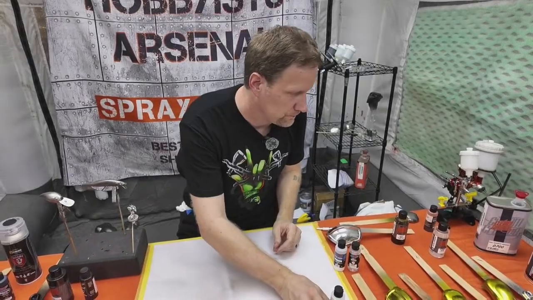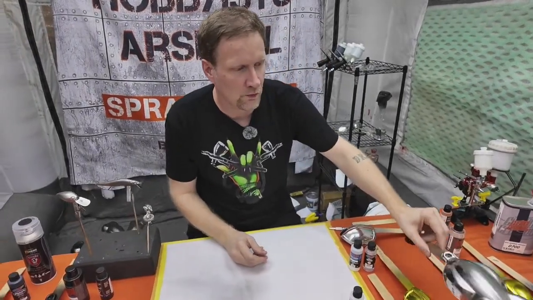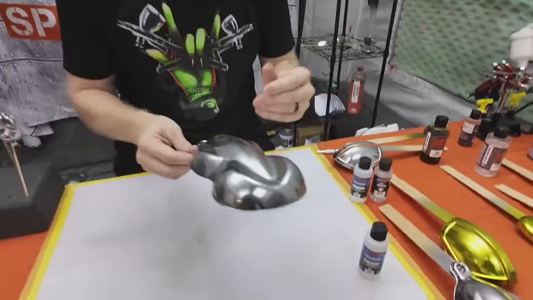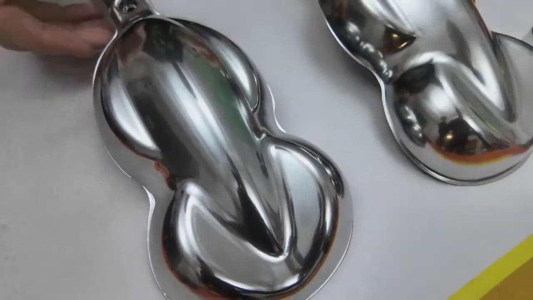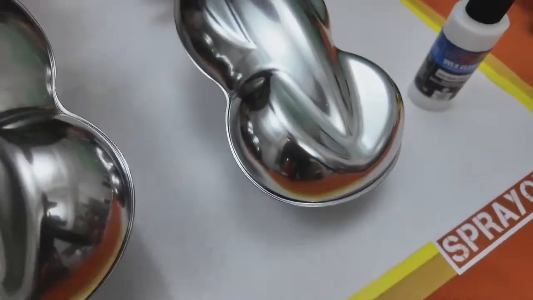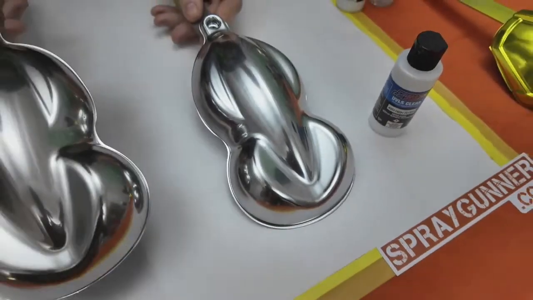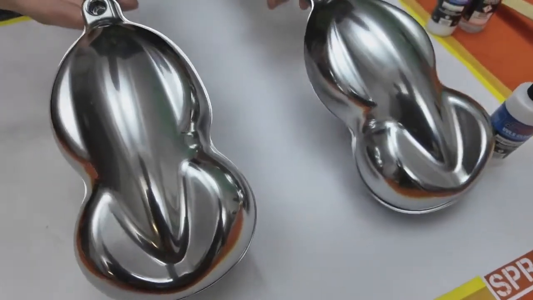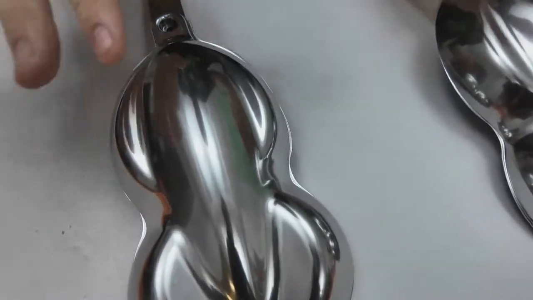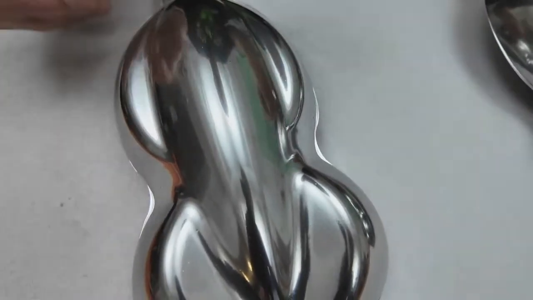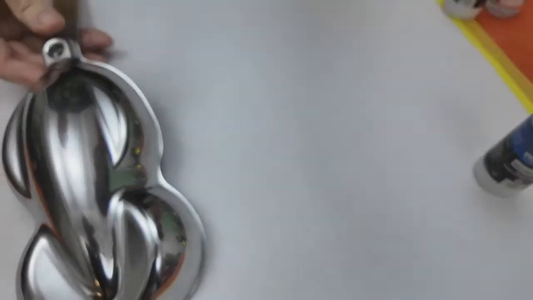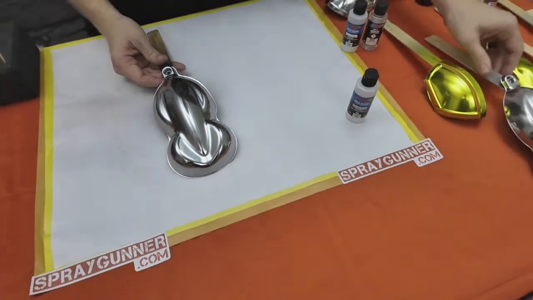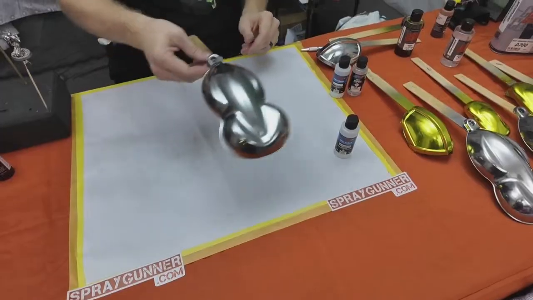So what I did is I sprayed the 4053 over it. And to me, it's a much better result than the 4050. It's not bad, the 4050, but the 4053 just has slightly more luster and shine and mirror effect, in my opinion, when I look at them side by side. So if it was me, I would definitely use the 4053.